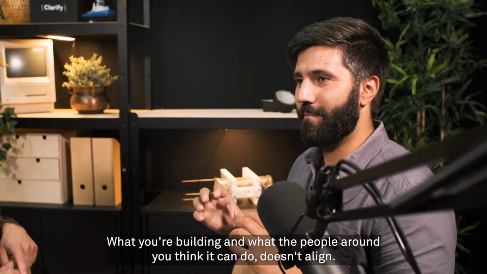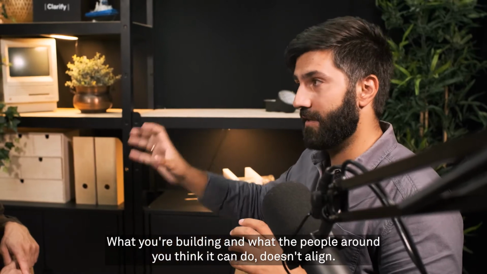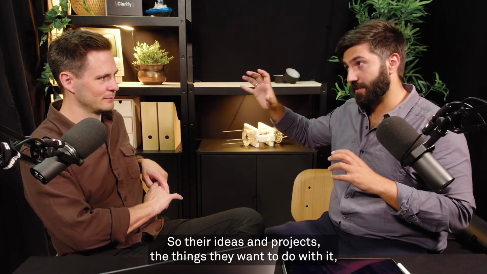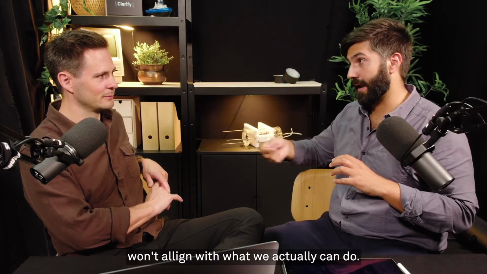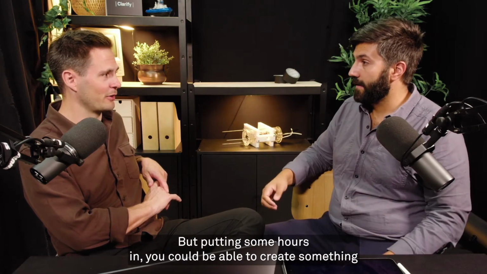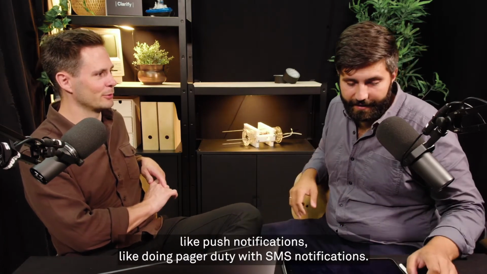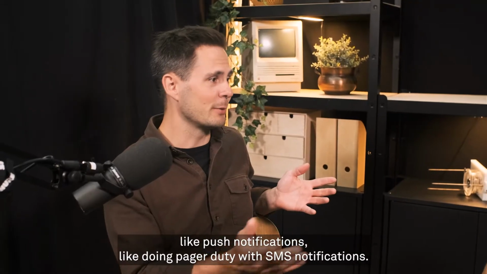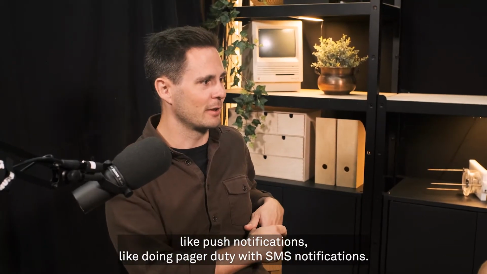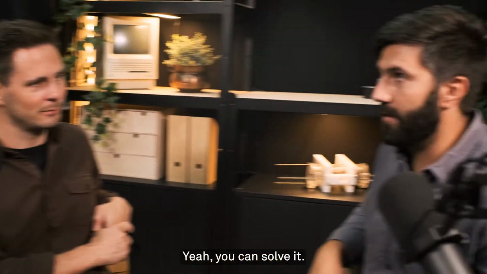What you're building and what the people around you think it can do doesn't align. So their ideas and projects for things they want to do with it won't align with what we actually can do. But by putting some hours in, you could create something like push notifications, like doing pager duty with SMS notifications, and yes, you can solve it.